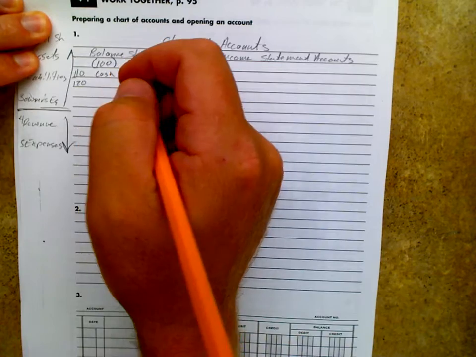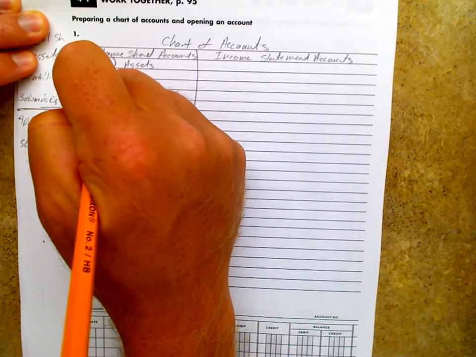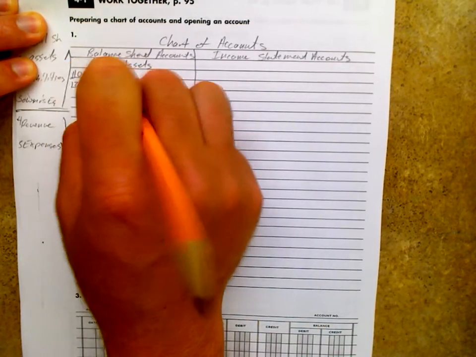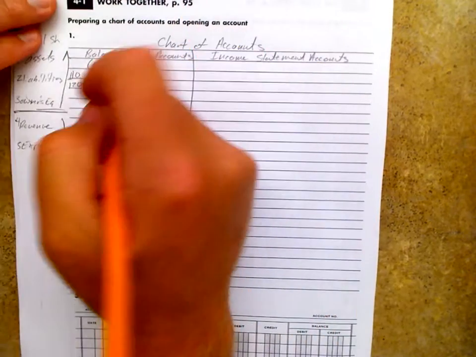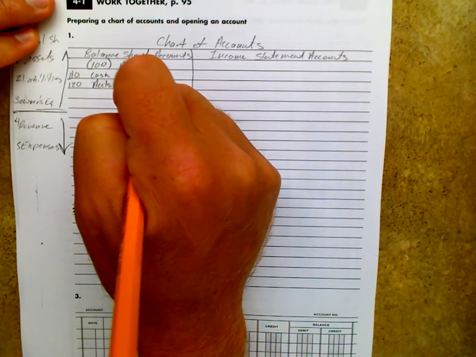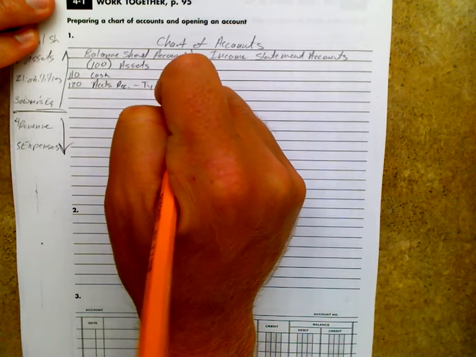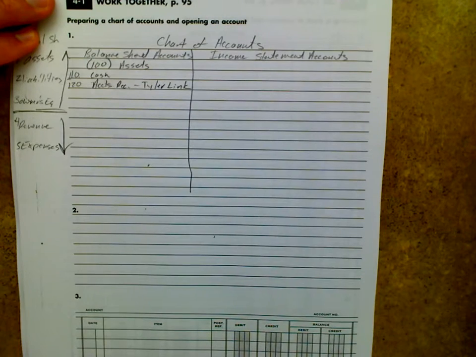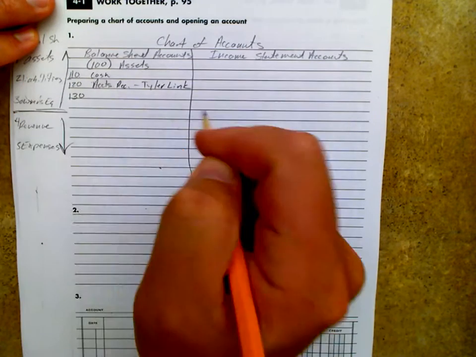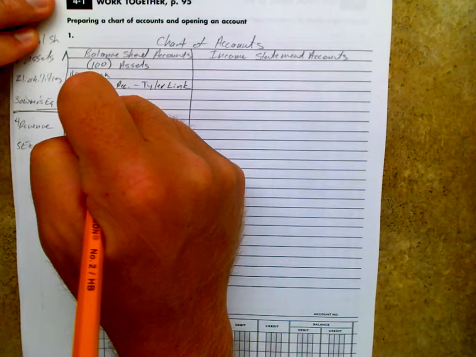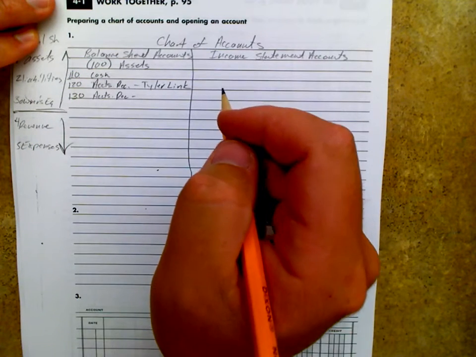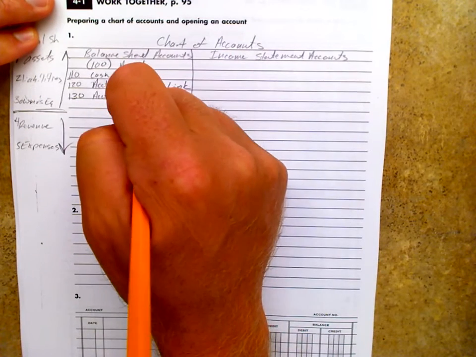We'll just count it by tens. Accounts receivable, Tyler Link. I see another accounts receivable, so we'll go 130. Accounts receivable, Megan Alvarez.